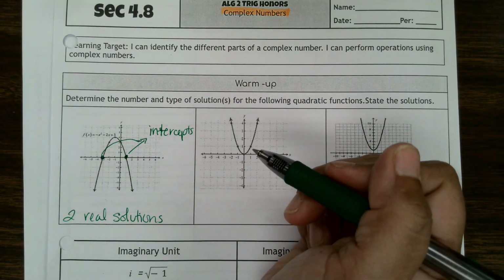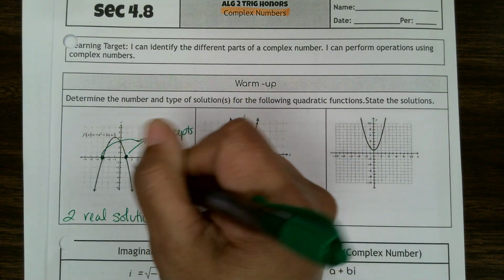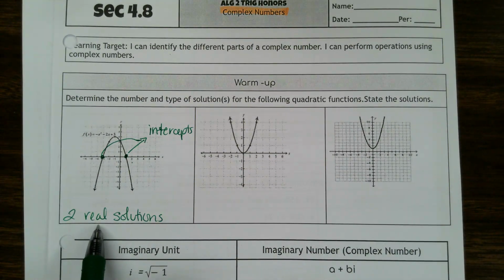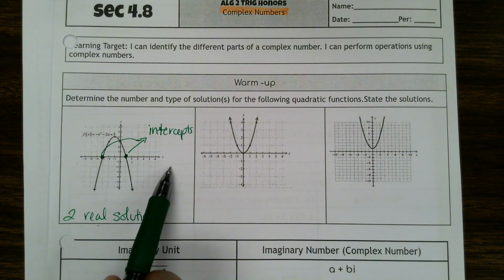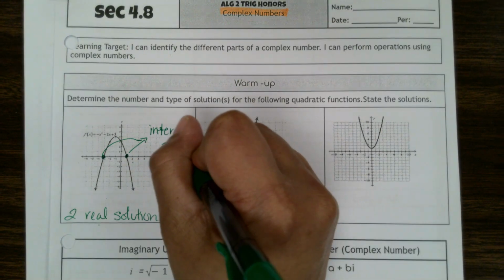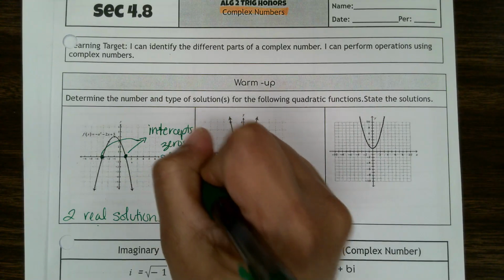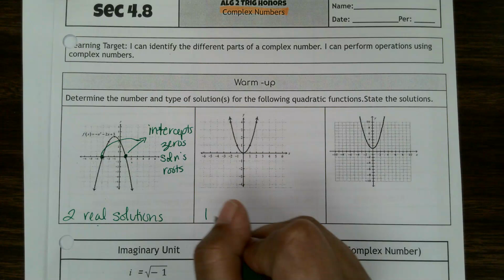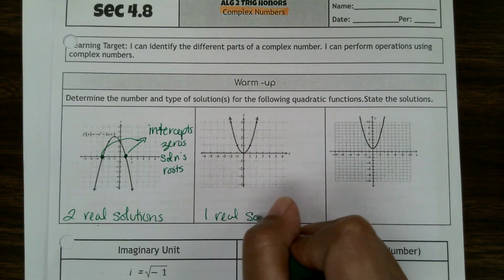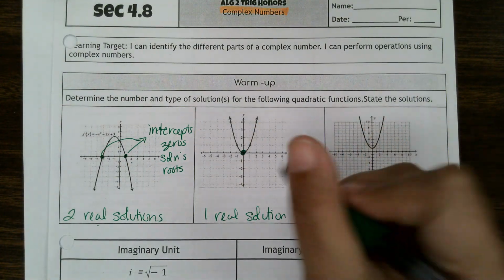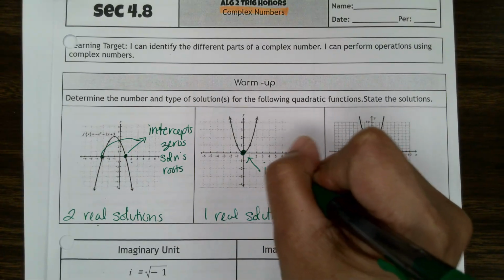So whenever a graph touches the x-axis, these are considered solutions, and in this case real solutions because they actually land on the x-axis. Please remember that intercepts are also called zeros, they're called solutions, and they're called roots. So they have different names, but they all stand for the same thing. The second one, you should have answered with 1 real solution. Again, because it touches the x-axis at one point, and that would be considered the solution.